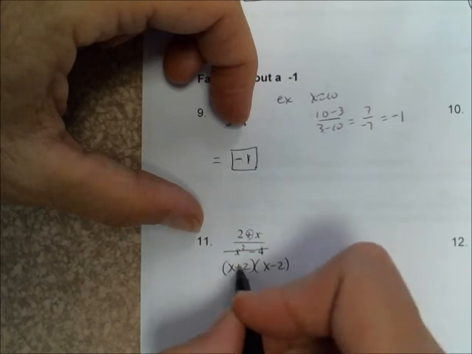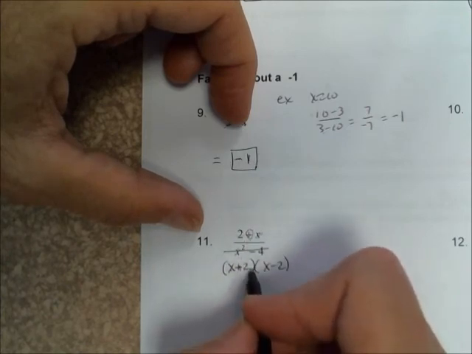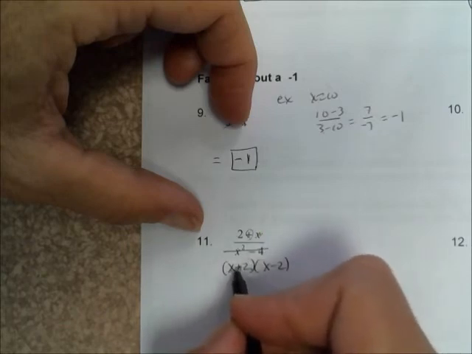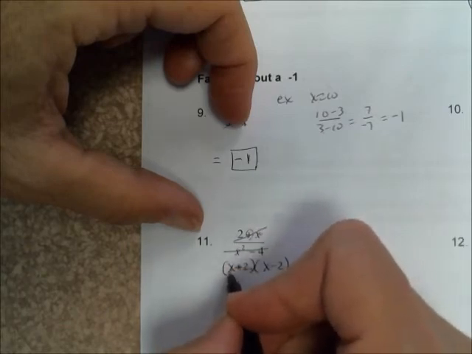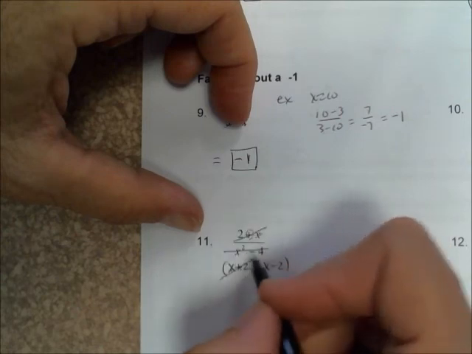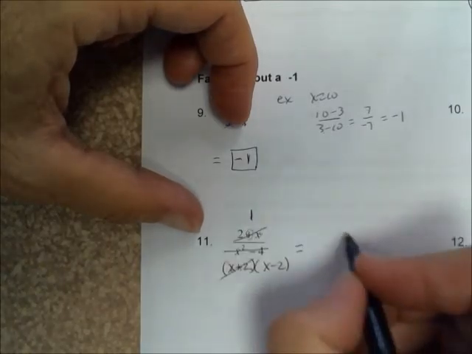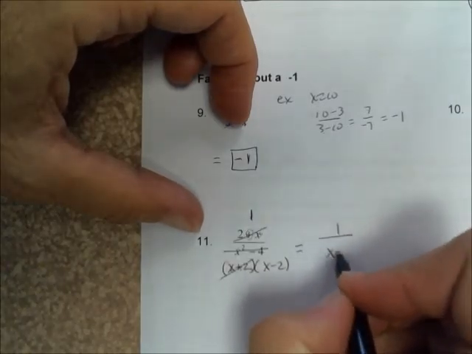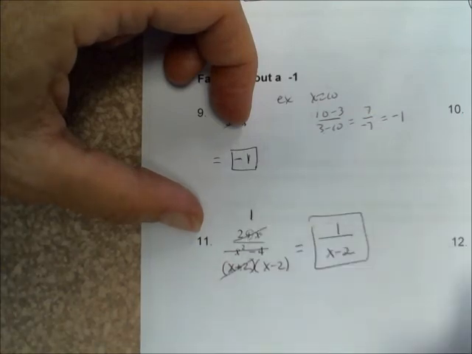If they're both 2, think of any number. 2 plus 3 is the same thing as 3 plus 2. 2 plus 10 is the same thing as 10 plus 2. No matter what, 2 plus x and x plus 2 are the same thing. So when you cancel something totally out, replace it with a 1, a positive 1 this time, not a negative 1. And so your final answer is 1 on the top and x minus 2 on the bottom. And that's it. Don't forget the 1 on the top.